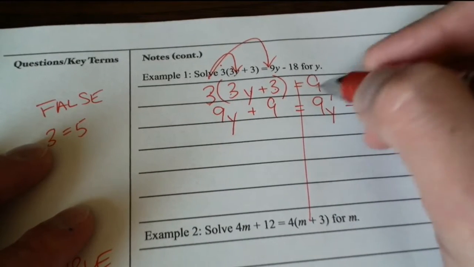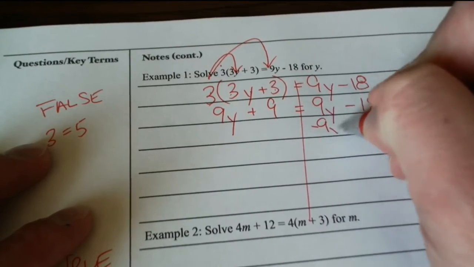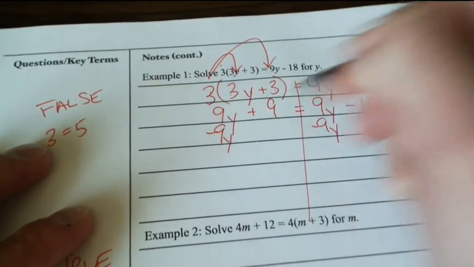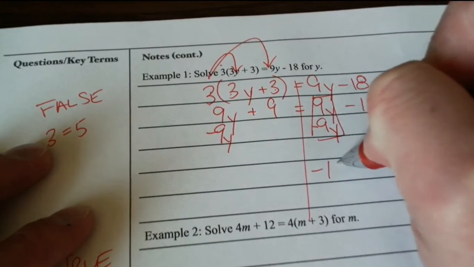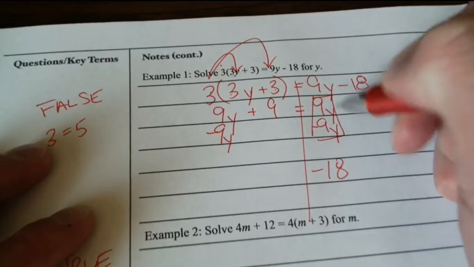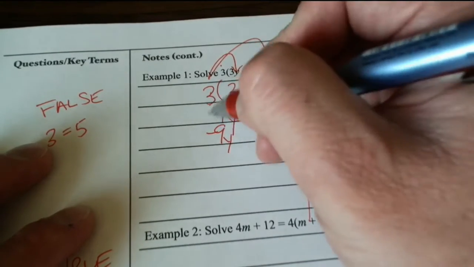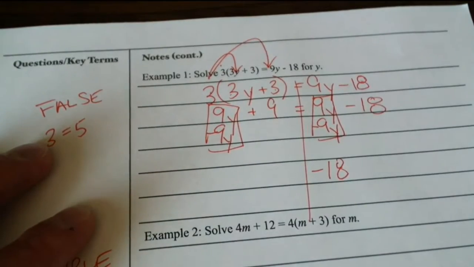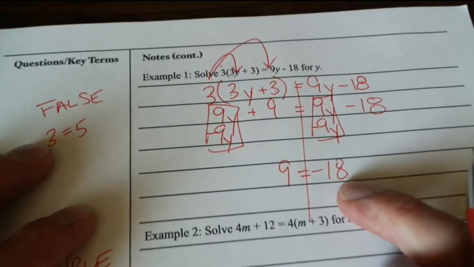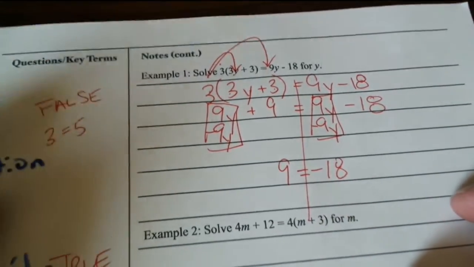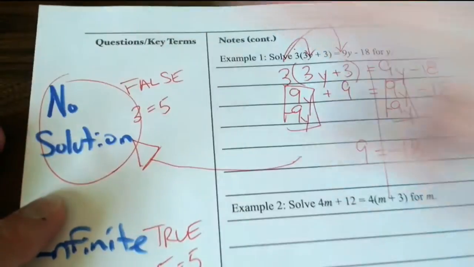But let's start off with the y's. So the opposite of positive 9y would be a negative 9y. Negative 9y. And these guys zero out. And that's left with just a negative 18 on the right side. Now on the left side, notice positive 9 and negative 9. These bad boys zero out as well, leaving me with just that positive 9. And now we look at this statement. Does 9 equal negative 18? So this one is going to be our no solution.